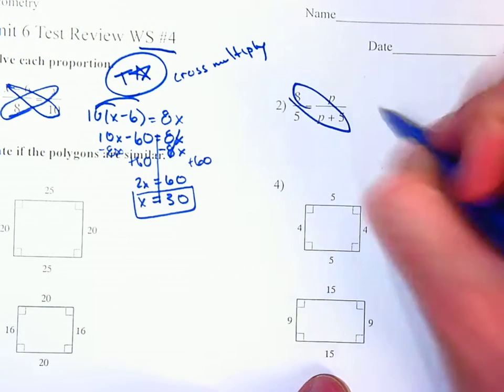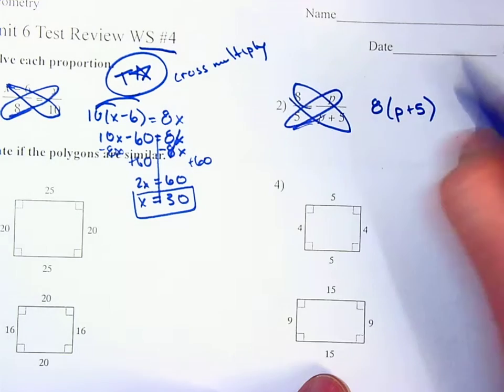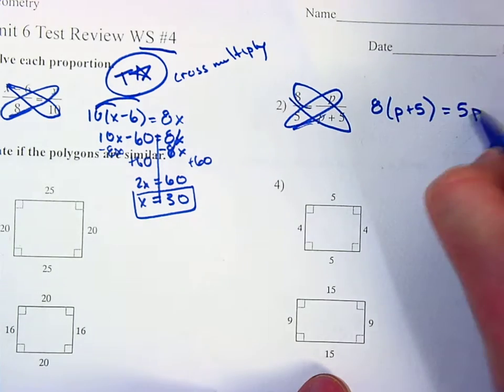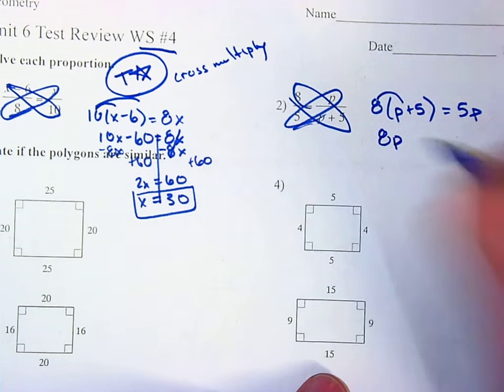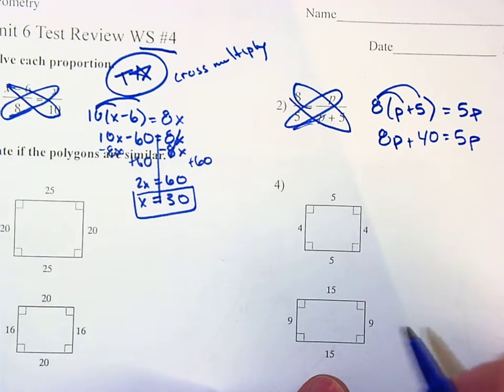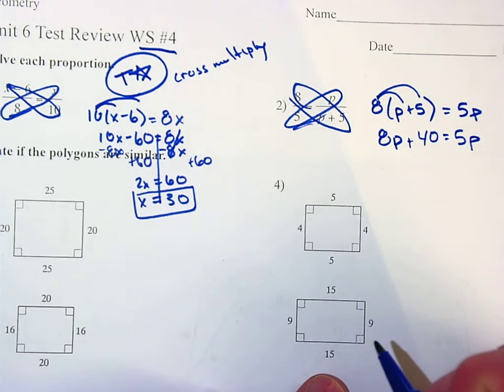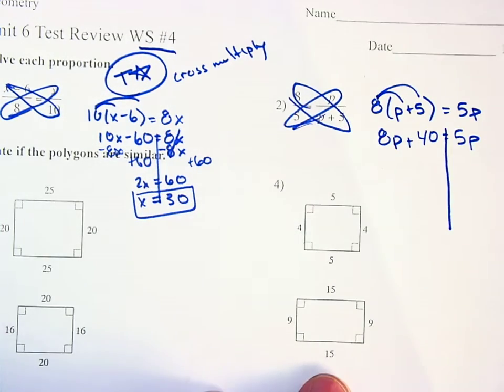Again, we're just multiplying these terms. 8 times p plus 5, multiplying these, 5 times p. Well, 8 times p is 8p. 8 times positive 5 is 40. Equals 5p. This time I'm going to do it a little differently, just to show you that we don't have to keep the variable positive.